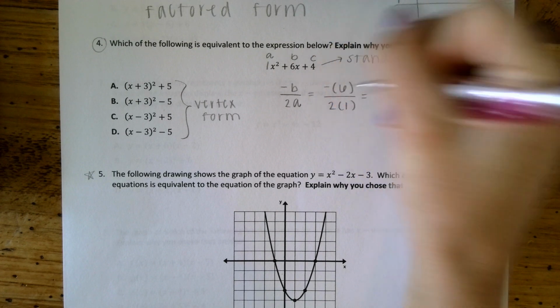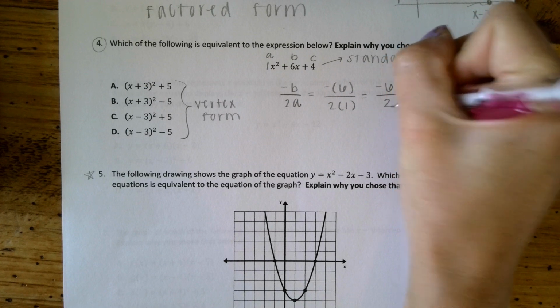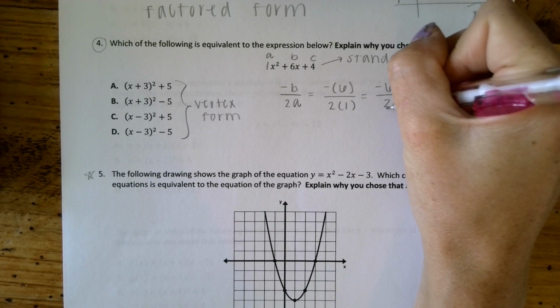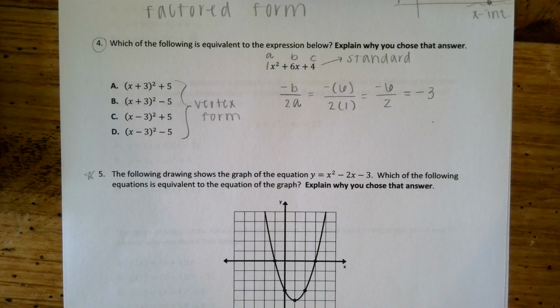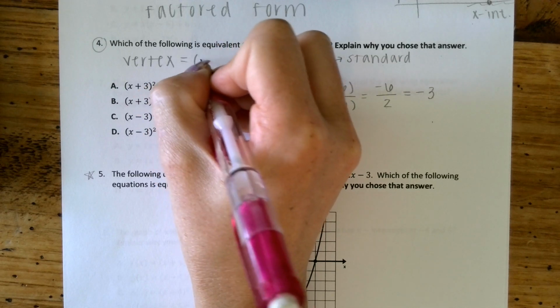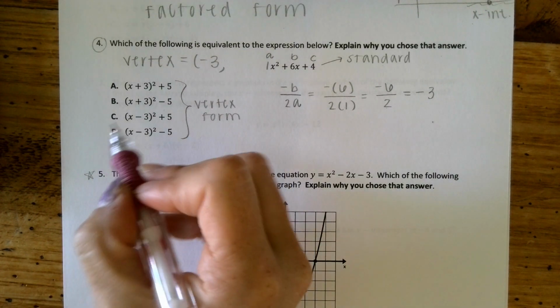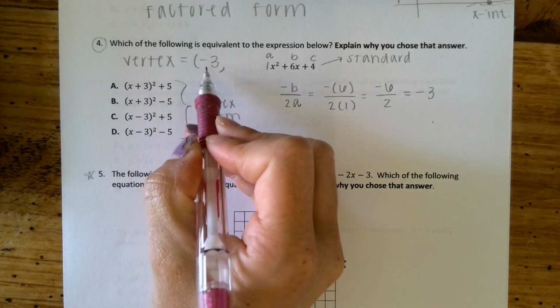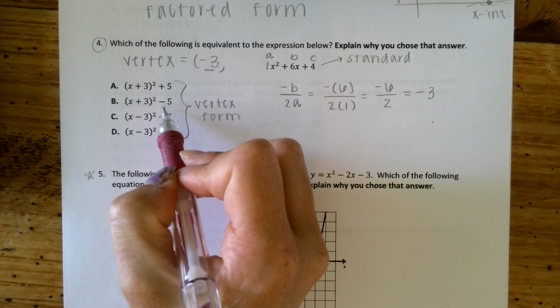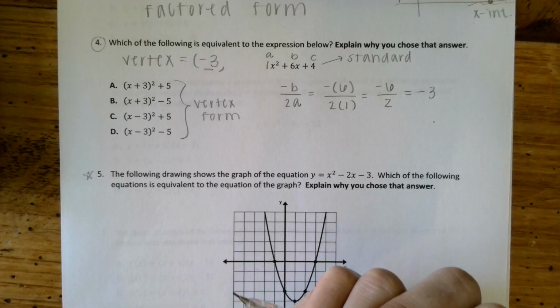On the top, I'm going to simplify here. I get negative 6. On the bottom, 2 times 1 is 2. And negative 6 divided by 2 gives me negative 3. So far, I know that my vertex has an x value of negative 3. From here, I would stop and look at your answers. I know if I have an x of negative 3, that inside of these parentheses, it should be opposite, meaning it must be a positive 3.